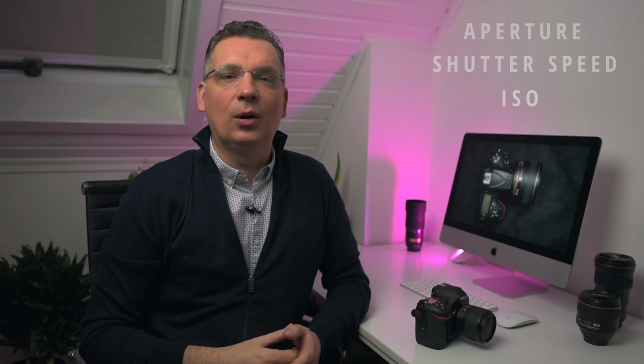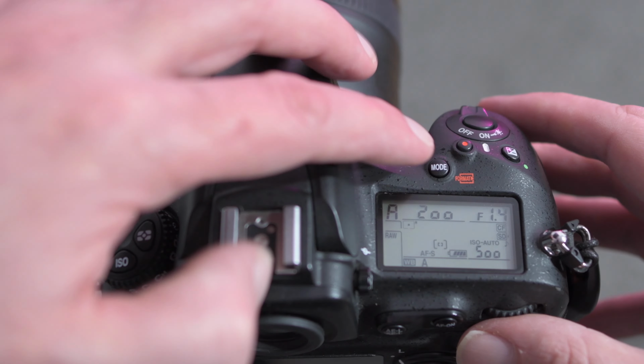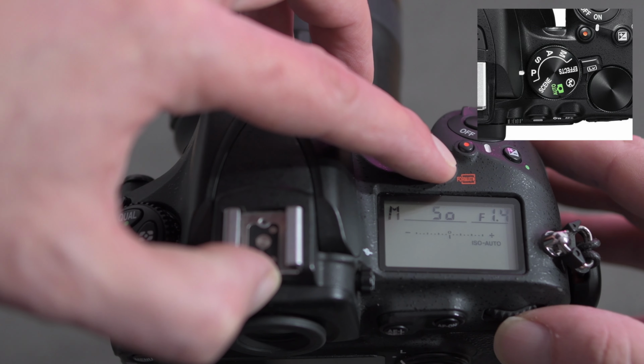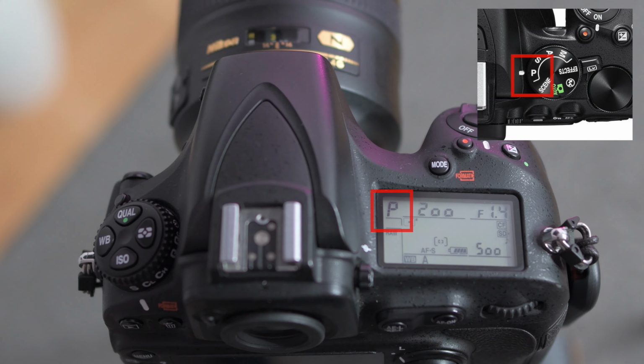This may all be a bit overwhelming for you, but here comes the good news. The camera can calculate that for you. You just set your mode dial to P mode for program and you can take pictures without any problems. All values for aperture, shutter speed and ISO are calculated for you by the camera.